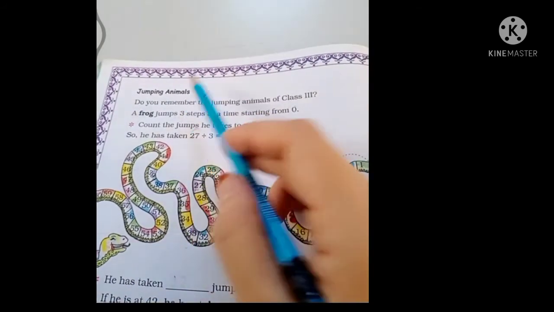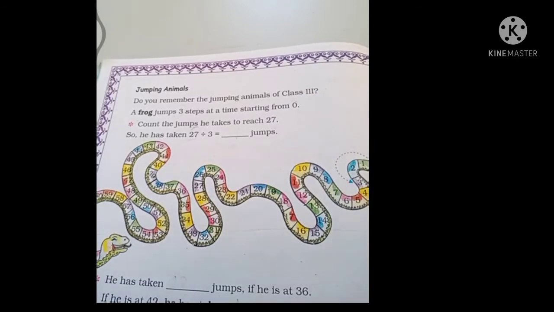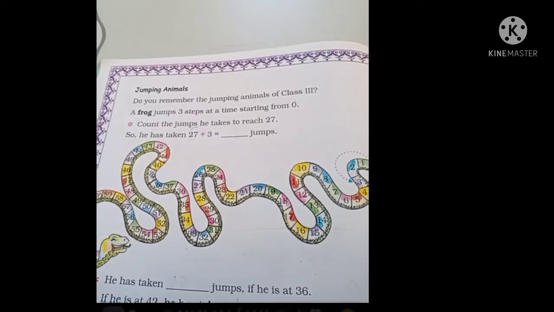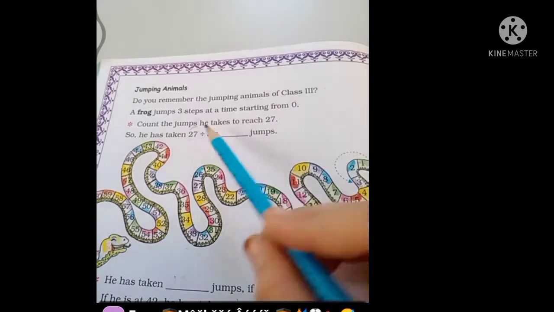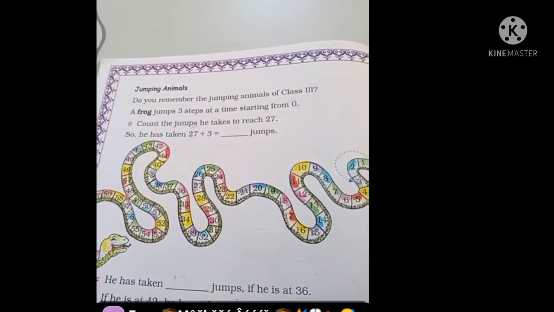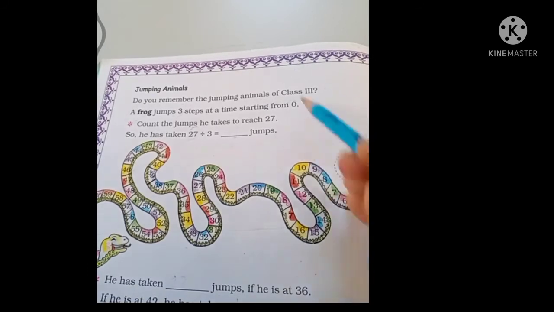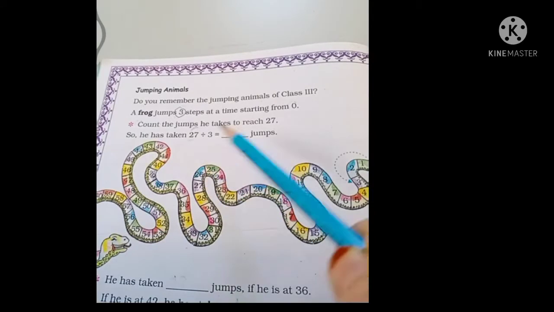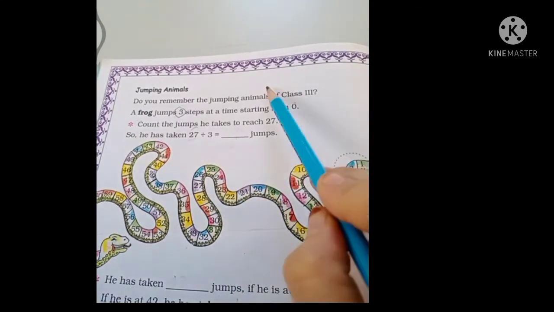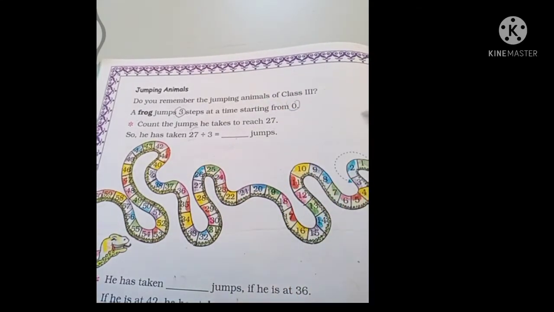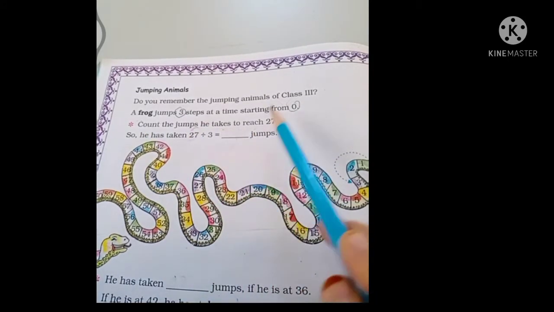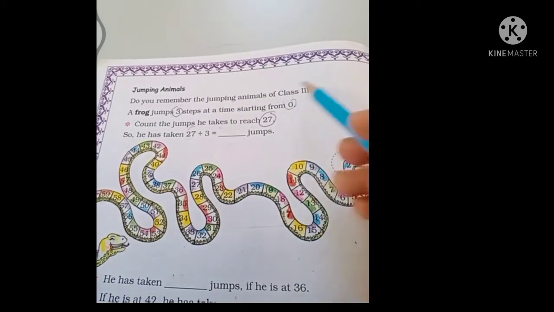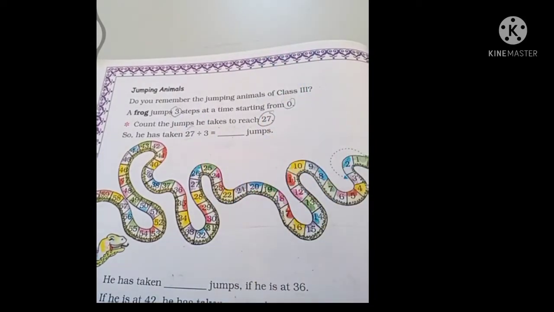Now students, jumping animals. In class 3 there is a lesson on how many times, meaning multiplication. हमने तब table of 3, table of 7, different tables के लिए हमने ये jumping animals वाला concept देखा था. Yes or no? Okay students, so now a frog jumps 3 steps. Here the frog is taking 3 steps starting from the number 0. Now count the jumps he takes to reach 27. यानी number 27 पे पहुँचने के लिए वो कितनी jumps लेगा.